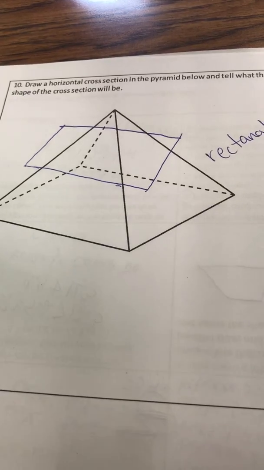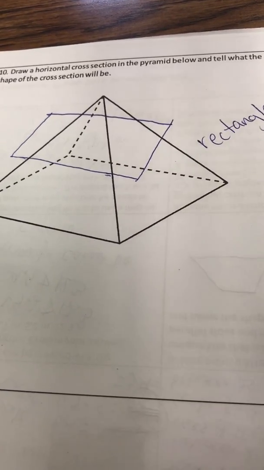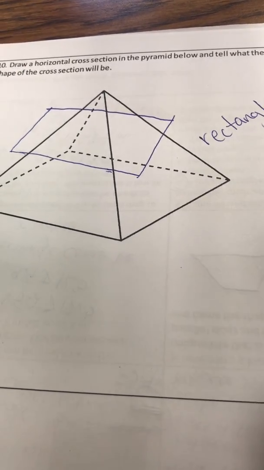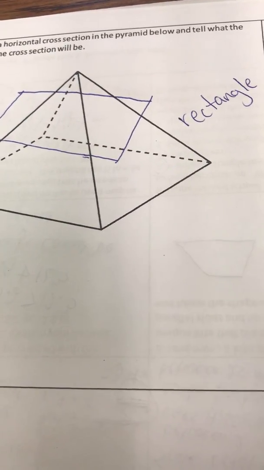So all you did was probably cut it off. Wouldn't it be whatever the base is? If you have a horizontal cross section, the cross section will be the shape of your base.